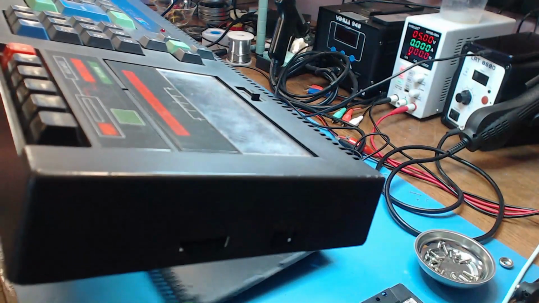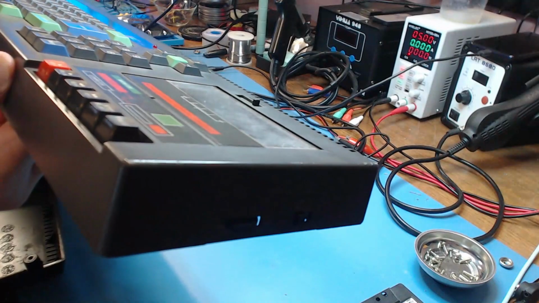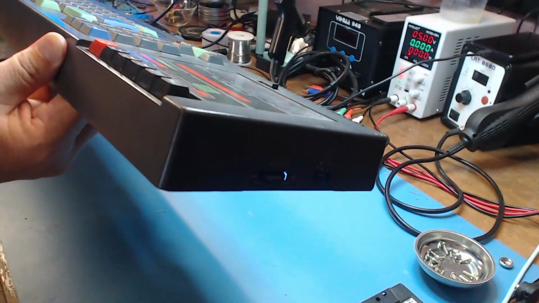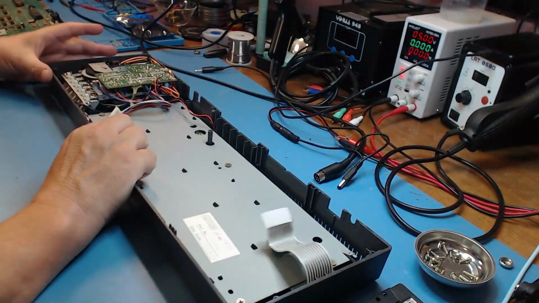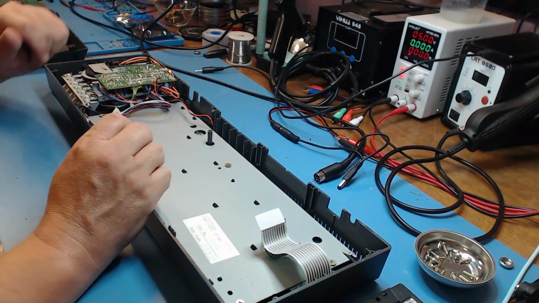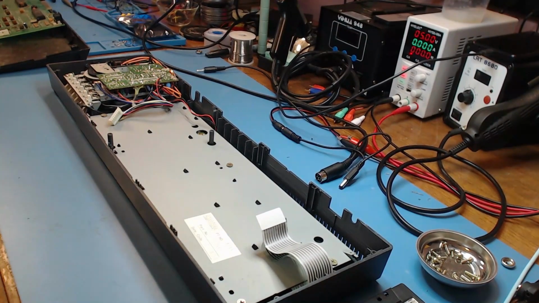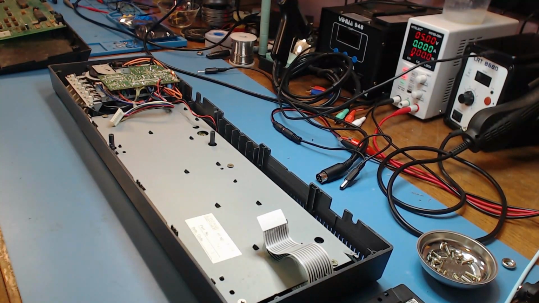I am going to modify this by adding both a 3.5 millimeter and a 2.5 millimeter audio jack. Well, they're audio jacks, but one of them is used for audio and the other one is used for remote control. The TZX Duino can handle the remote control.